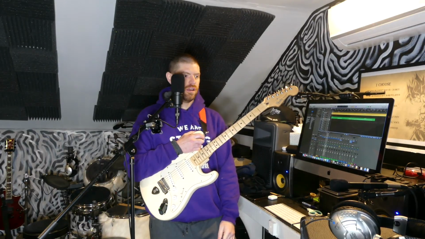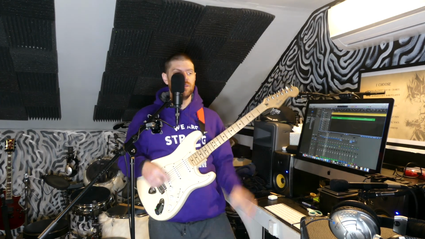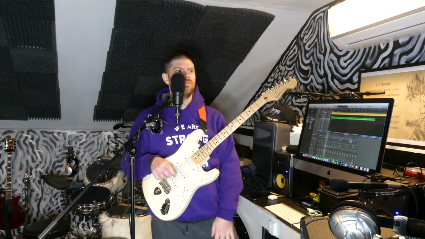Okay, so I got the left side done, now onto the right side guitar, so it's pretty much going to be the same thing, although maybe, yeah, I'll do the verse the same.